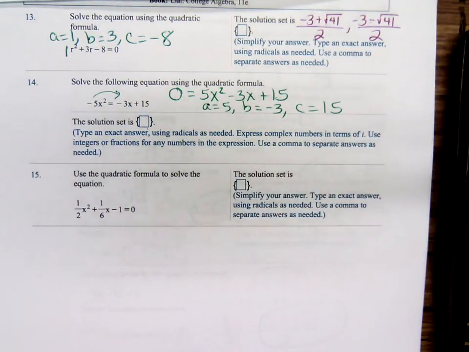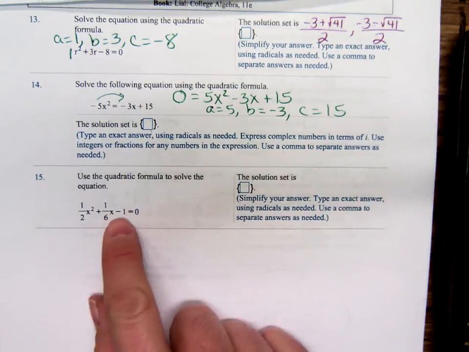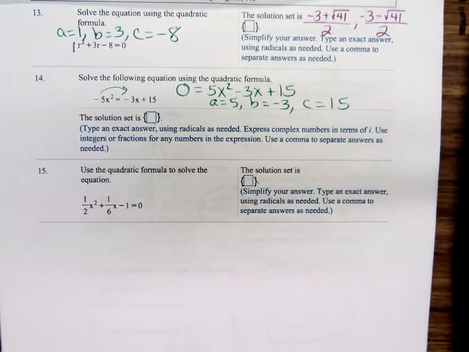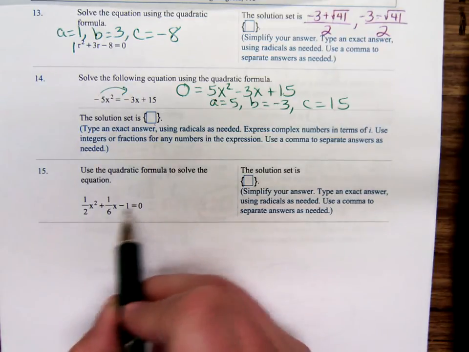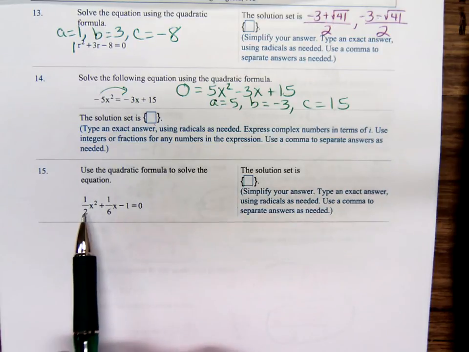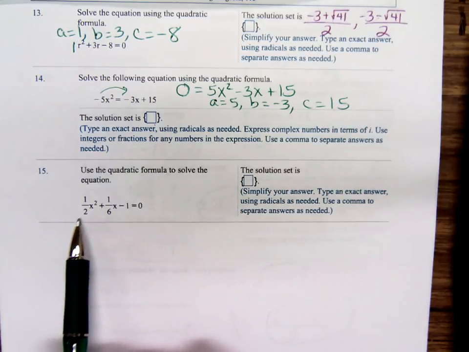Sometimes number 15 looks terrible because of the fraction, but if you have an equation with fractions, somewhere along the way you've done this for linear equations, you can always clear the fractions from an equation by multiplying straight through by some number. Multiply every term. Terms are separated by pluses and minuses and equals. So there's 1, 2, 3, there's 4 terms here.